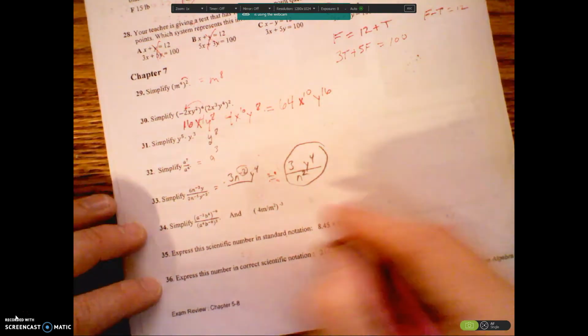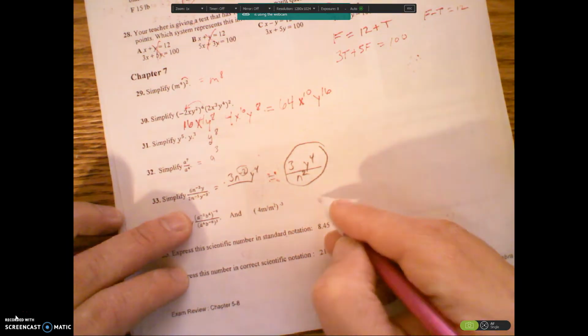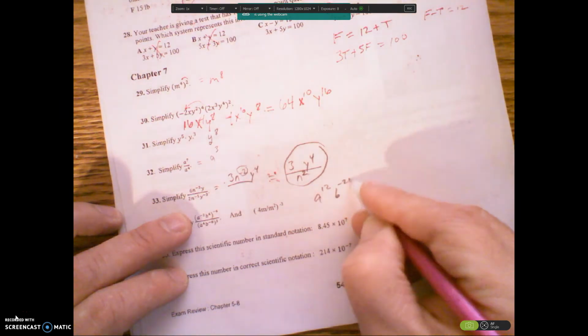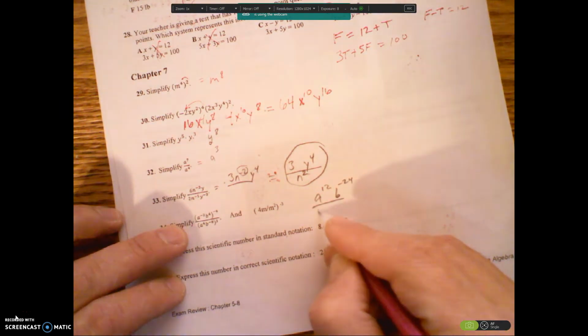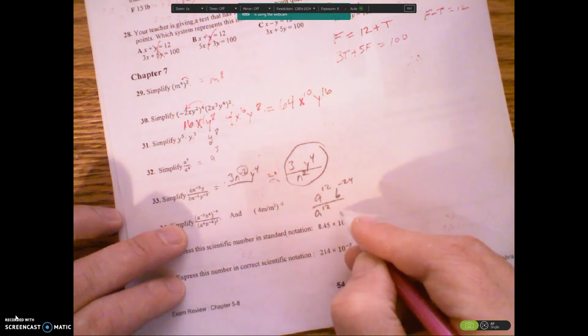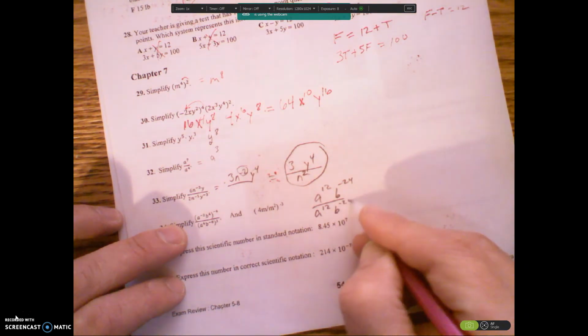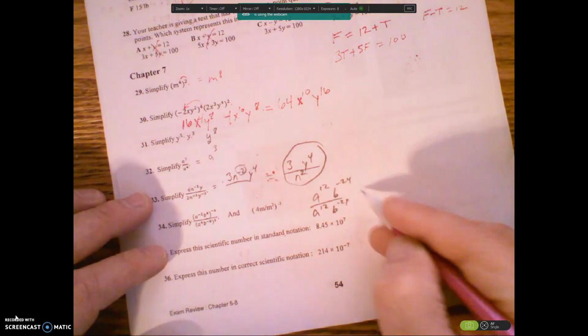So let's power to power this. That's going to be a to the 12th b to the negative 24 over a to the 12th and b to the negative 24. Okay, so glad I did it that way.